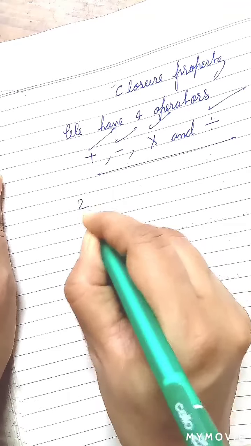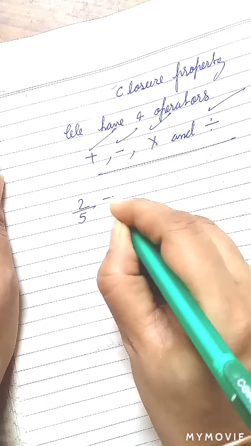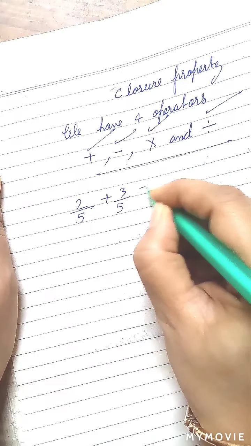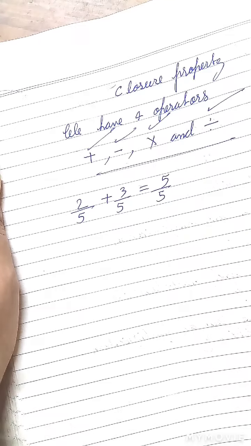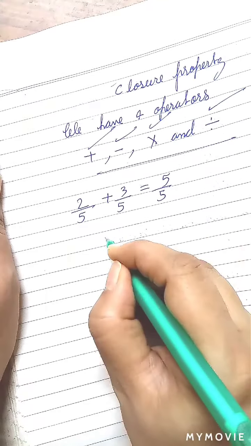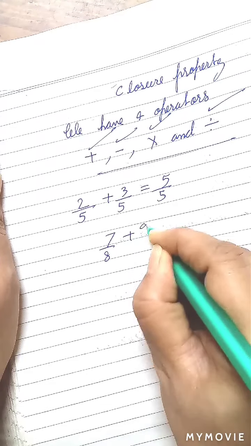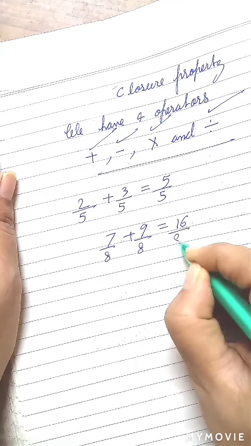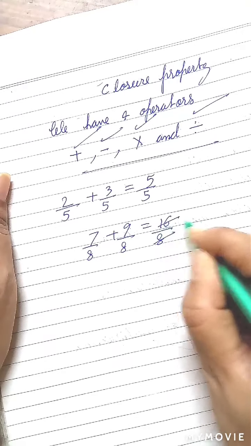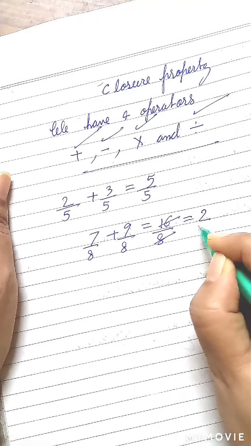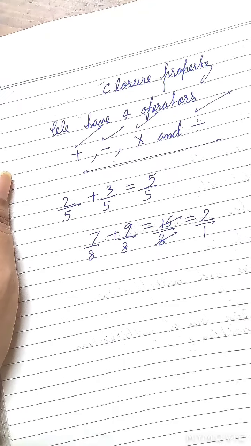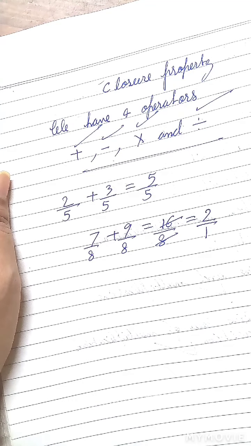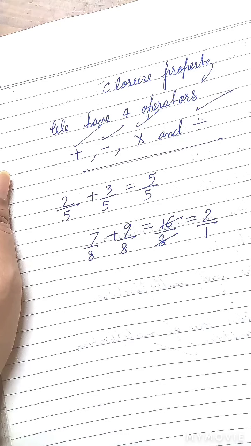Say we have 2 by 5 plus 3 by 5. We are going to get 5 by 5, which is a rational number. 7 by 8 plus 9 by 8 is going to be 16 by 8. We can convert it to the standard form, and again we will get 2 by 1, which is a rational number. So we can say that rational numbers are closed under addition.